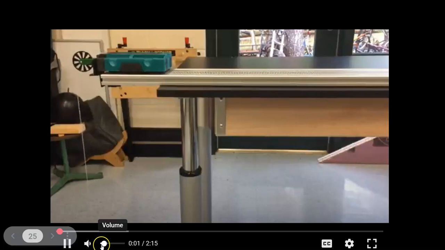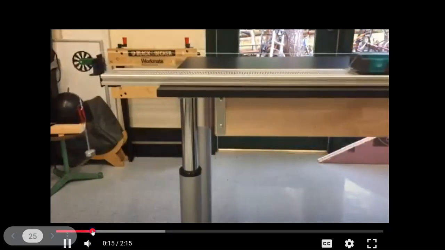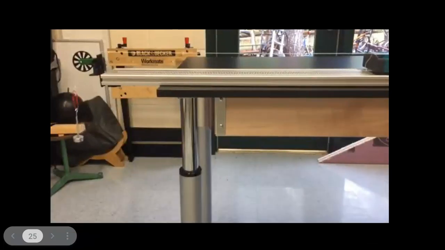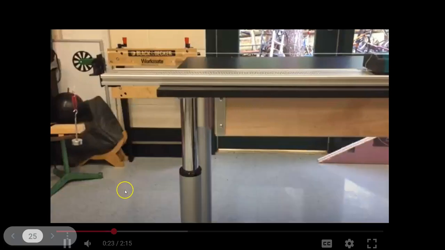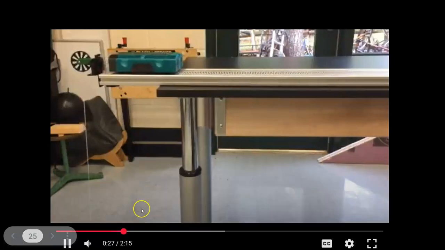Let me show you this. Again, this is what you basically saw. We have a car here. Oops, sorry, I went a little too far. Now I'm going to pull it back. There's a weight hanging here. And once I let go, you notice, wait for it. You're going to notice that the car is basically going to accelerate. It's really hard to tell that. You saw it better in the lab.